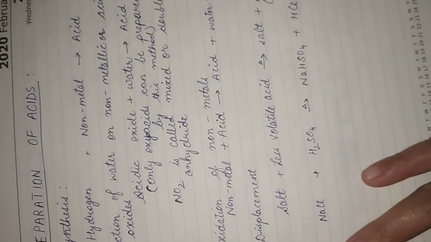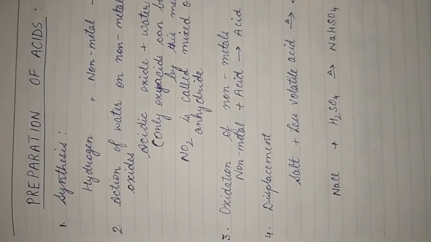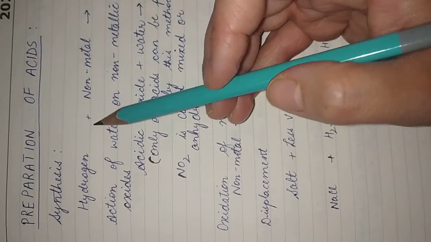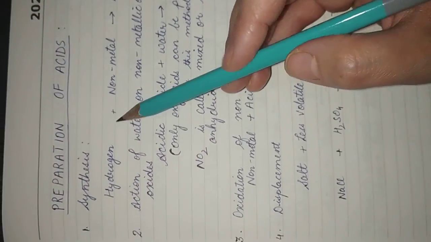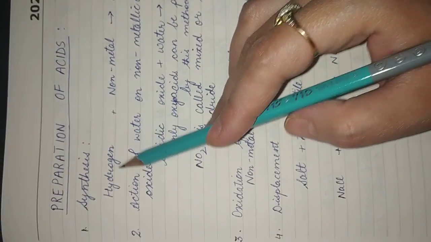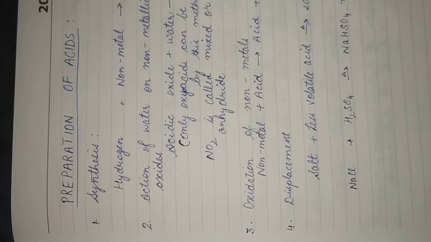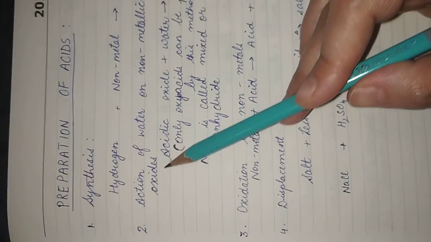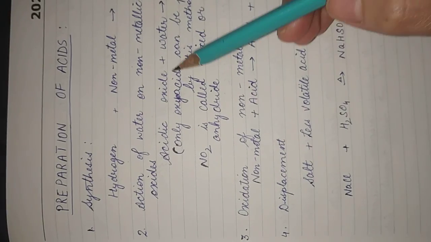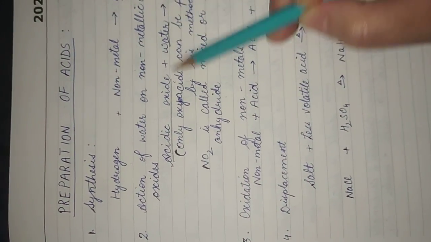Next comes the preparation of acids. Now how can we prepare the acids? First is by simple synthesis. Synthesis means combination: hydrogen plus the non-metal, to produce the acid. The second way is action of water on non-metallic or acidic oxide. So if we have acidic oxide plus water, we can prepare acid.